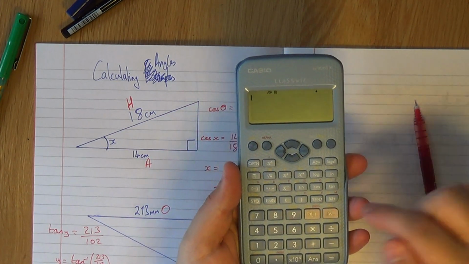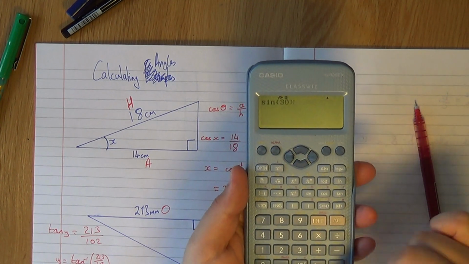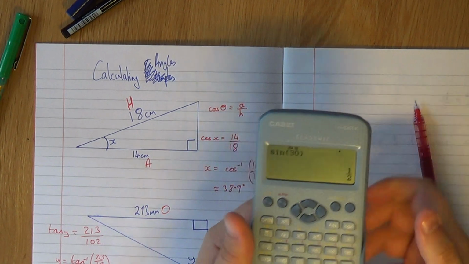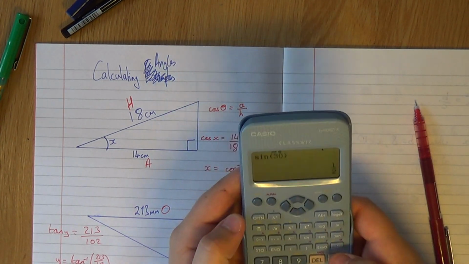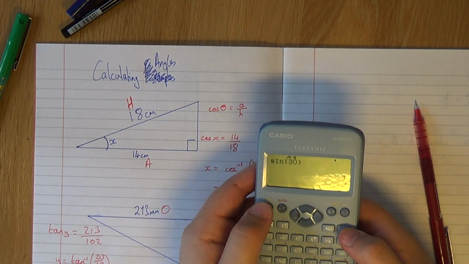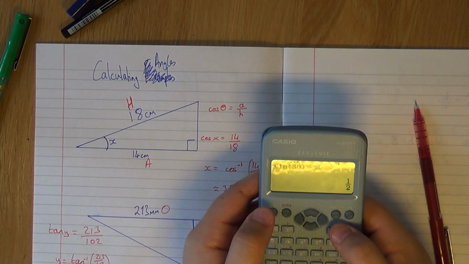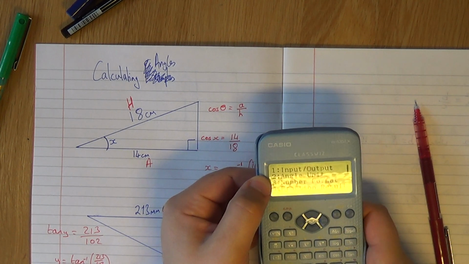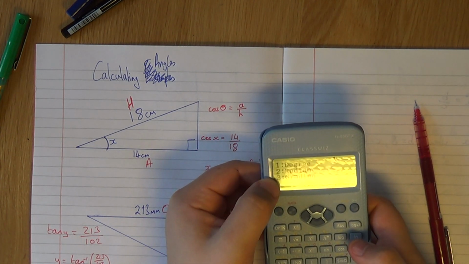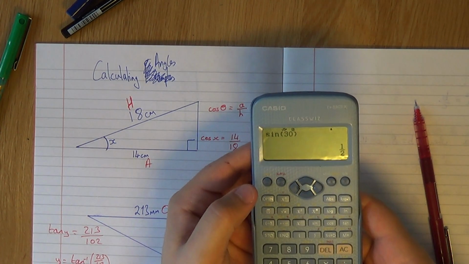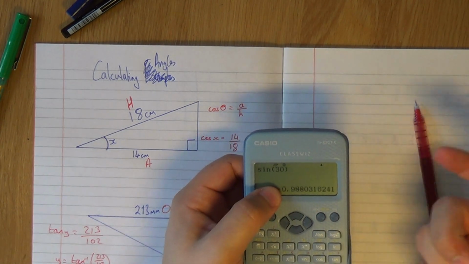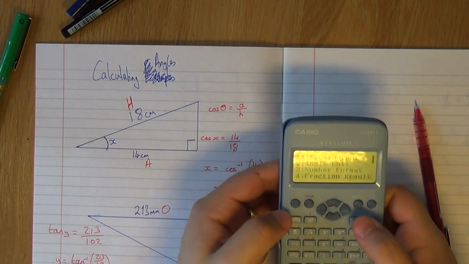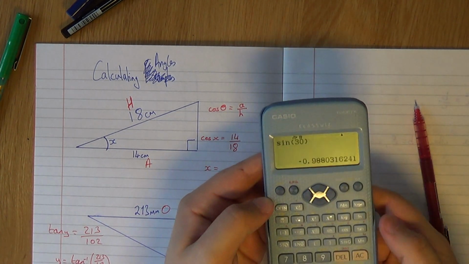If you're not sure you're in the right mode, sine of 30 should be exactly a half. And if you don't get a half or 0.5, your calculator's in the wrong mode. Now, depending exactly how your calculator's set up, where that is differs. On these Casios, it's in the shift setup section, and you see option 2 is the angle unit, and you've got degree, radian, gradient. If I put it in the wrong one now and do sine 30, I get this other nasty decimal, negative 0.98-ish. So you can change it back into degrees.